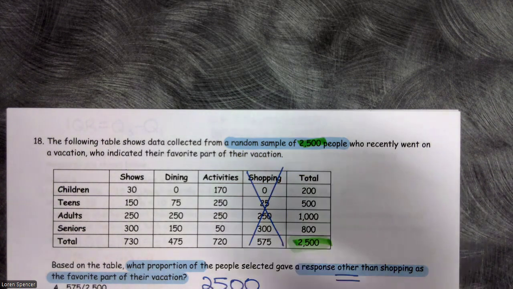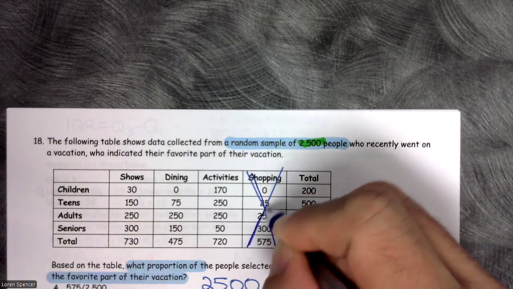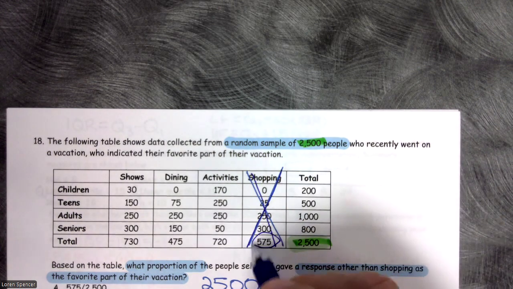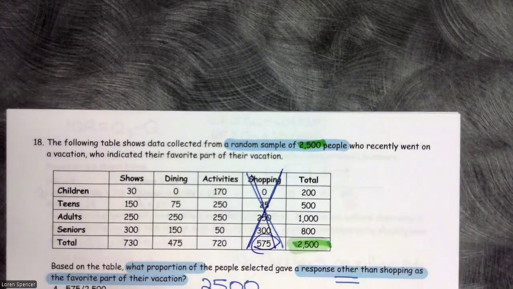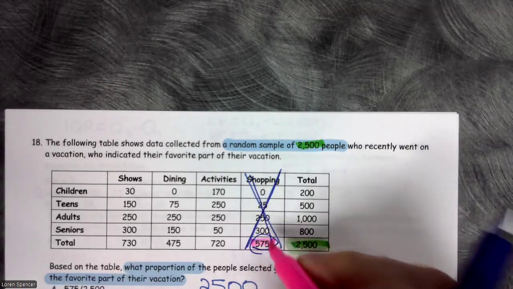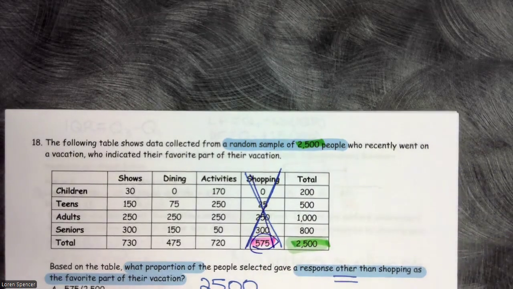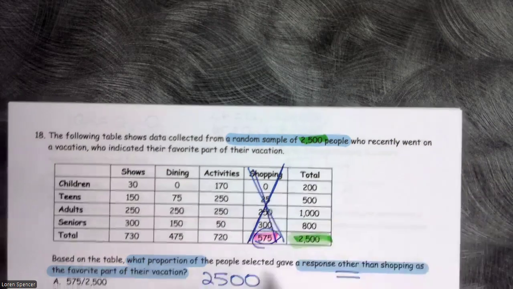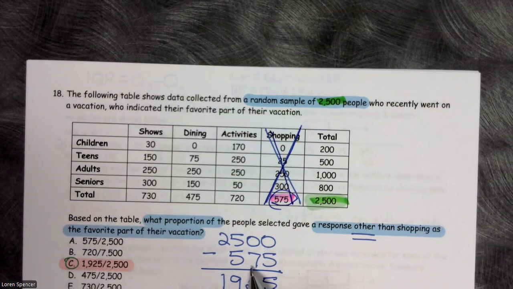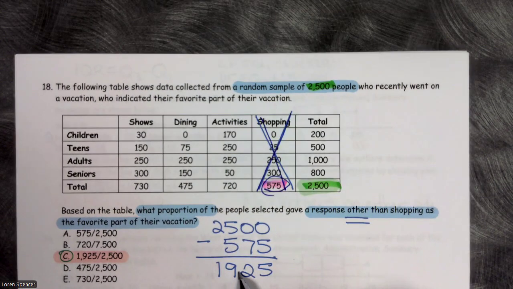So in other words, we're going to exclude this section. We're excluding this 575. So now, instead of 2,500, we have 2,500 minus 575. So that's 1,925.